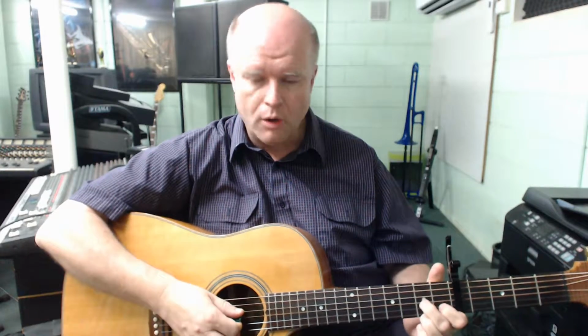So what we think is an A7th chord on the ukulele is actually a D7th chord. What we think is a D7th chord on the ukulele is the fourth note in a D scale: D, E, F sharp and G. So that's a G7th chord on a ukulele.